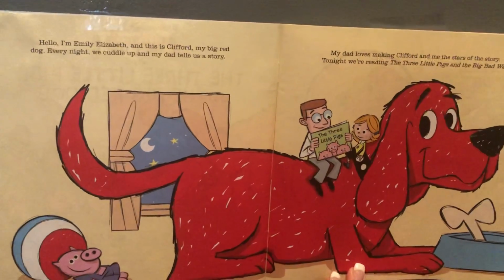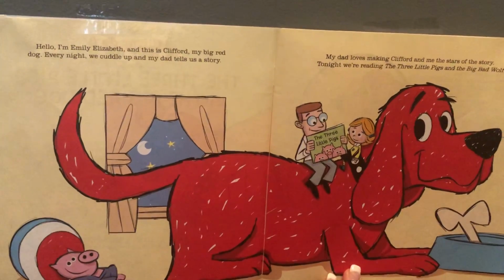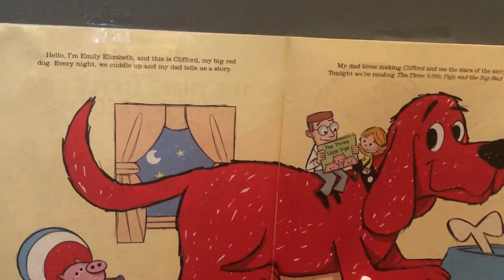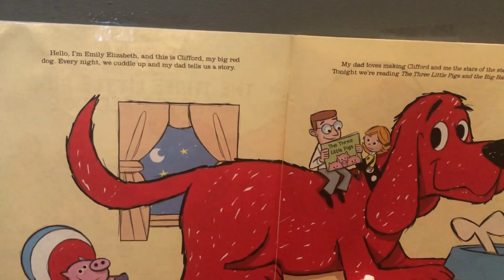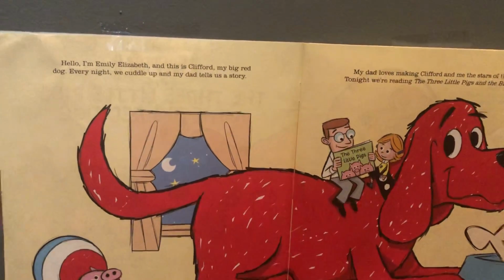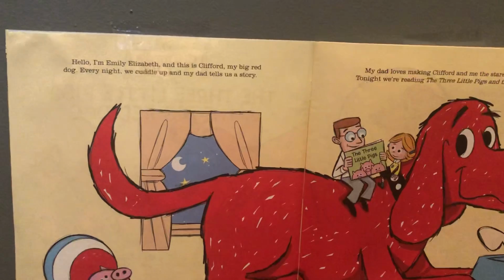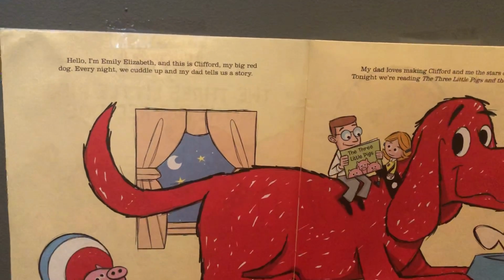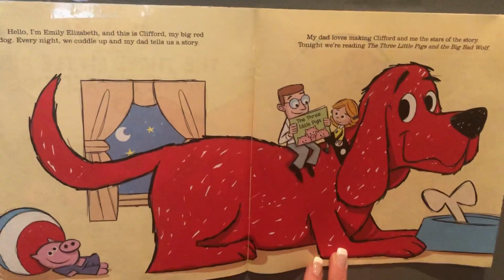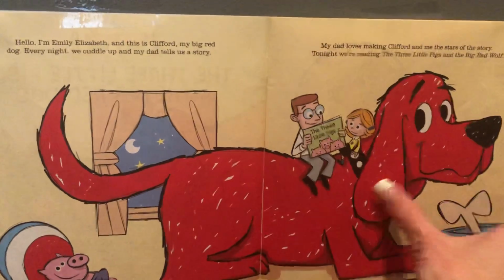Hello, I'm Emily Elizabeth, and this is Clifford, my big red dog. Every night we cuddle up with my dad, and my dad tells us a story. My dad loves making Clifford and me the stars of the story. Tonight, we're reading The Three Little Pigs and the Big Bad Wolf.